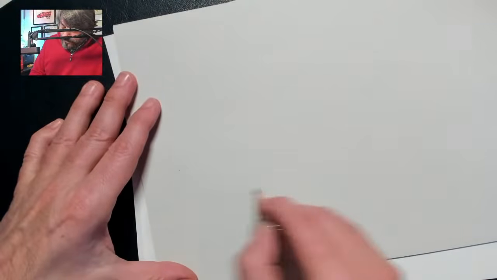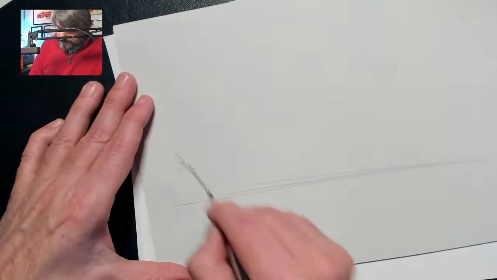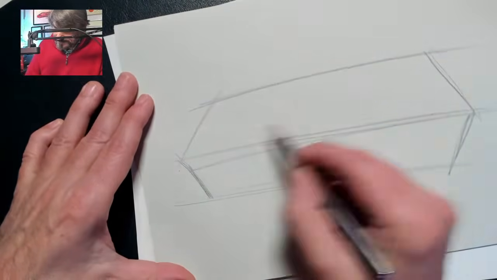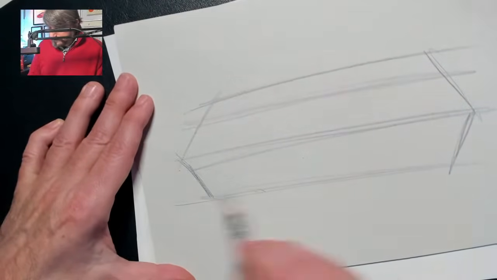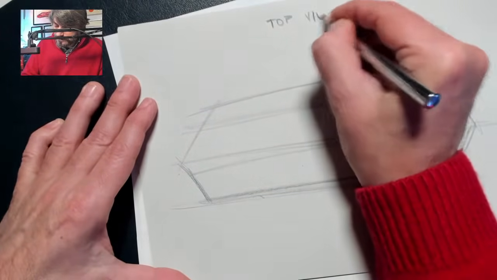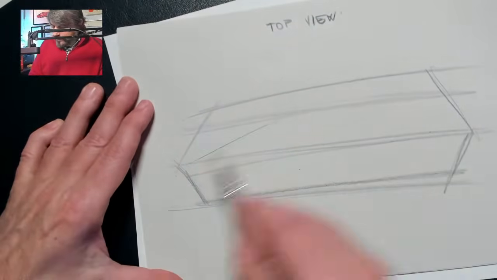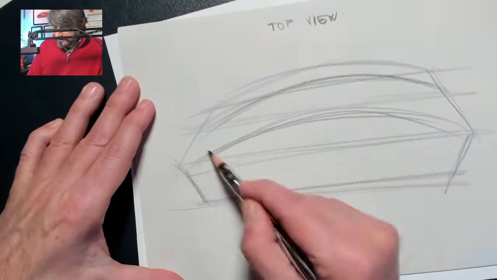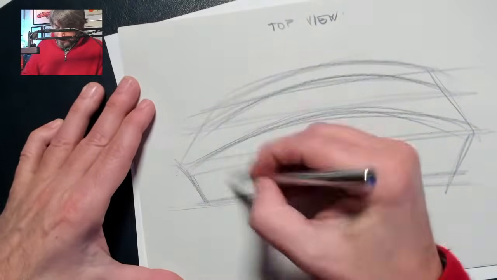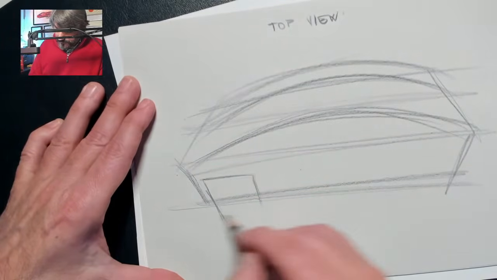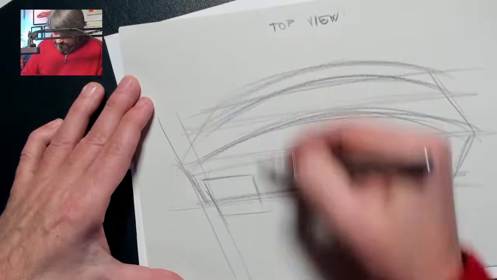Now, the last thing I would like to let you know is that when we make a top view, okay, I exaggerate a little bit the view, okay, like this. All right, this is, I write here, top view. All right, so we have our car doing that. Make it really quick with the center line. Then of course I put my wheels following the perspective, you see?